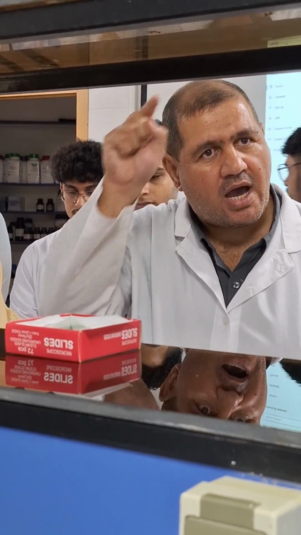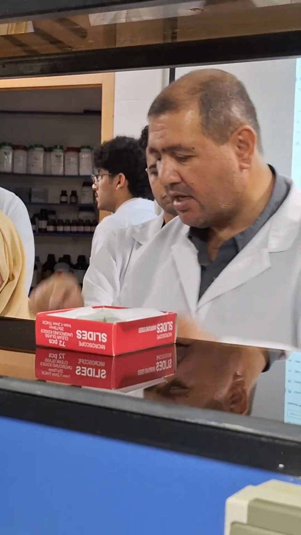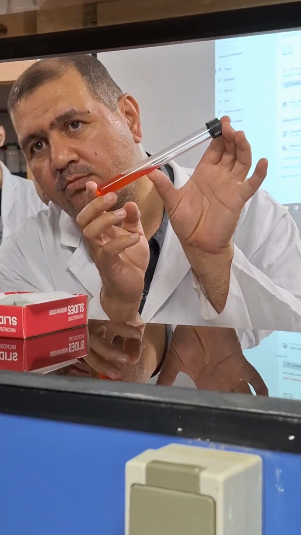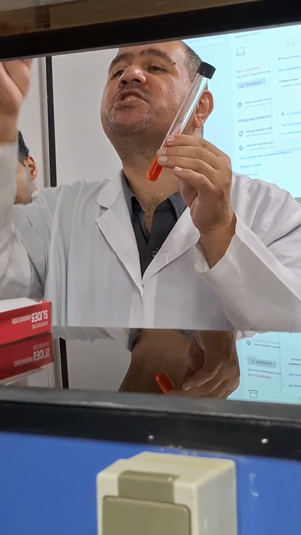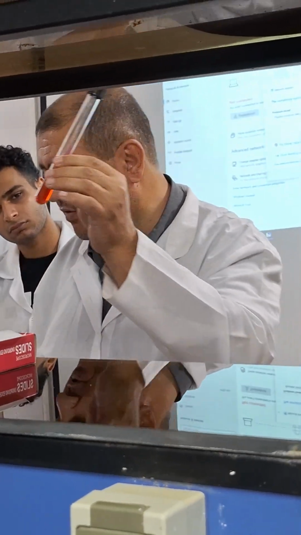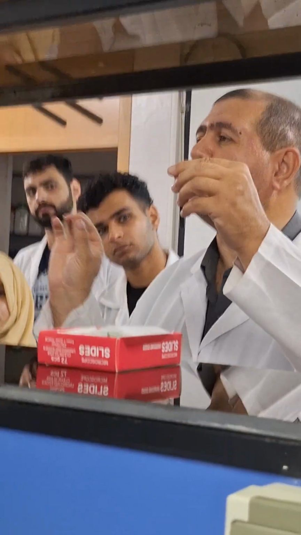Culture your plate according to isolation method. A, B, C, D. To culture on a slant medium, we use fish-tail method. For this, you must use a needle, no loop.